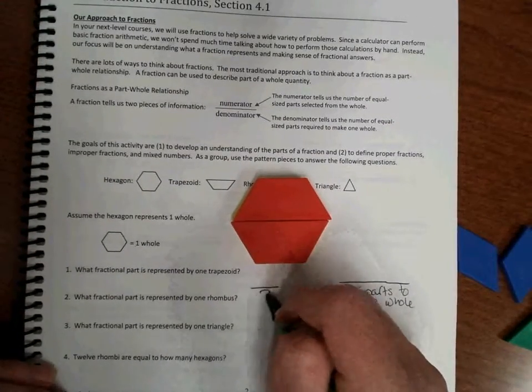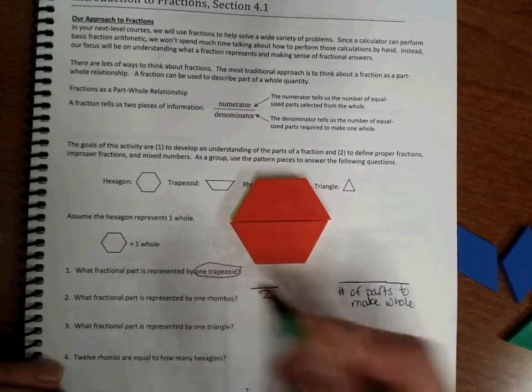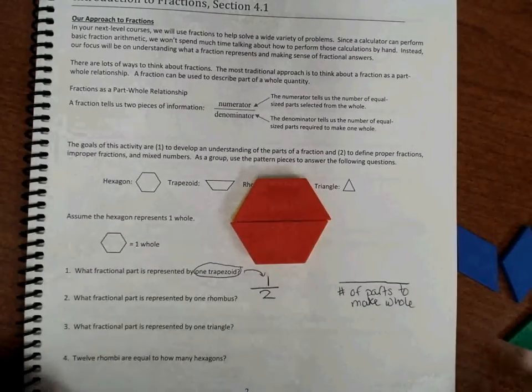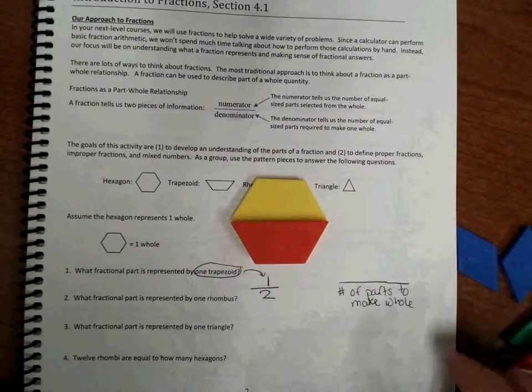And what are they describing in the problem? Well, what fractional part is represented by one trapezoid? That's going to go on the top of my fraction. So I have 1/2. And that makes sense just if you look at it, right? You can see that the red is 1/2 of the yellow.